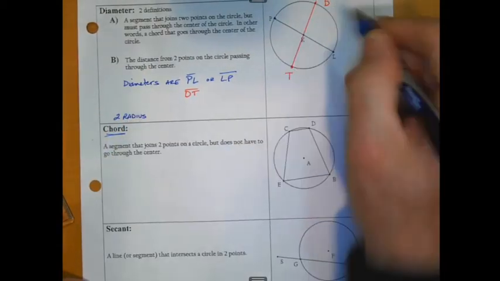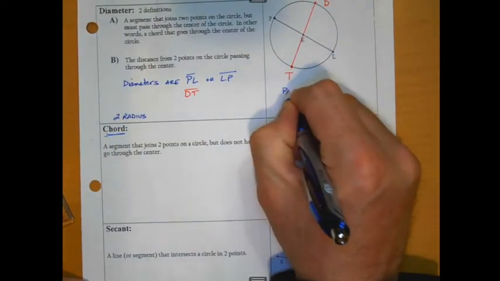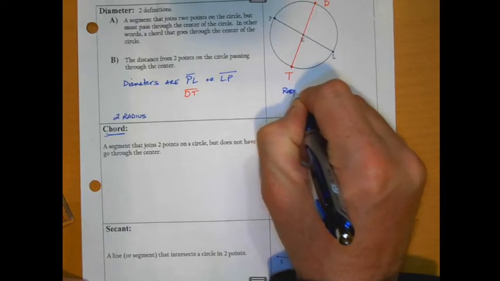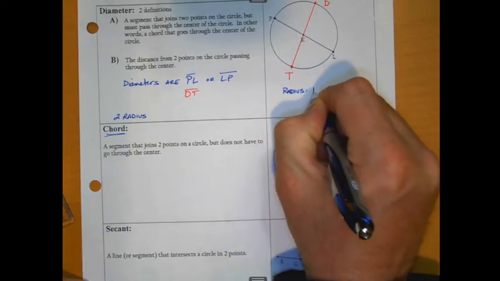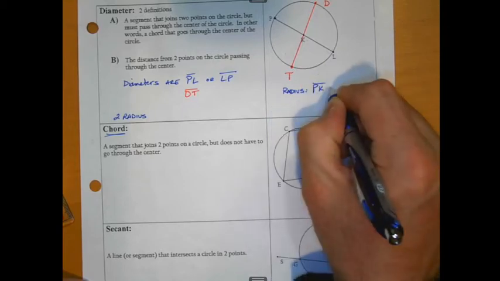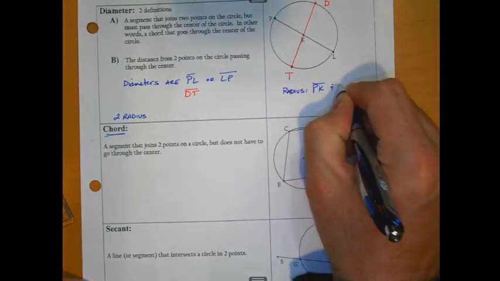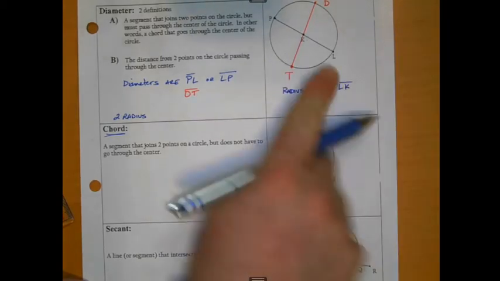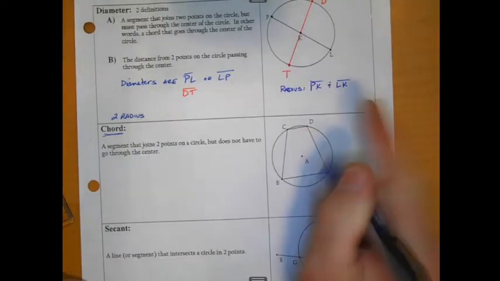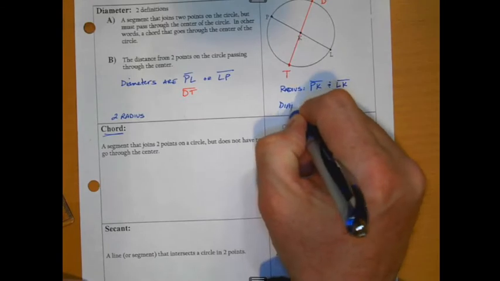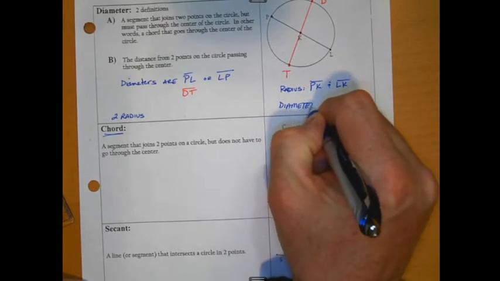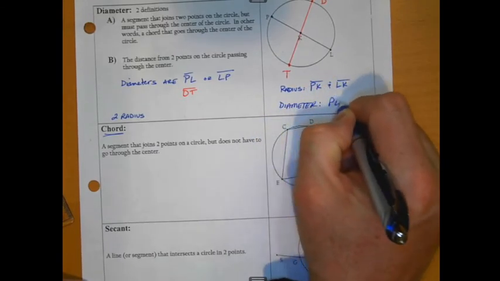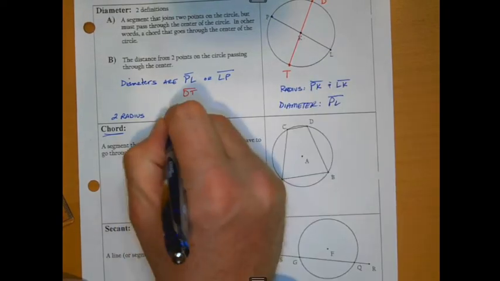So if you notice, you have radius PK and radius LK. Well, if they have K in common and they go through this center, the diameter is PL. It is also a distance.